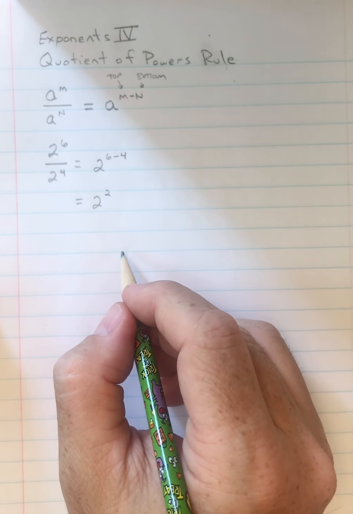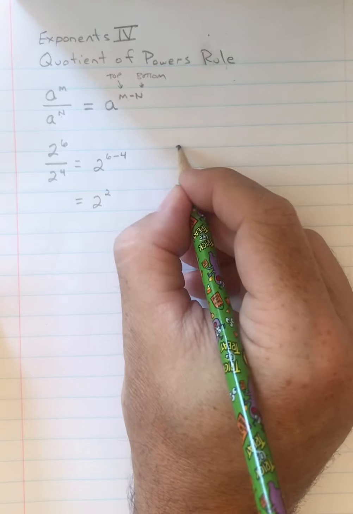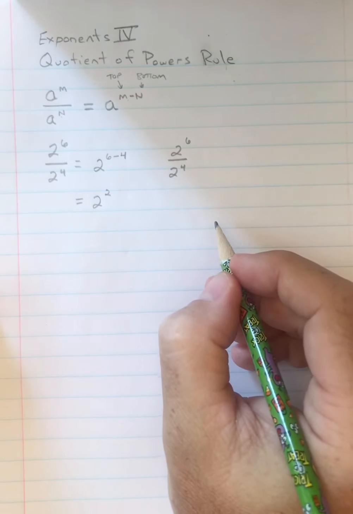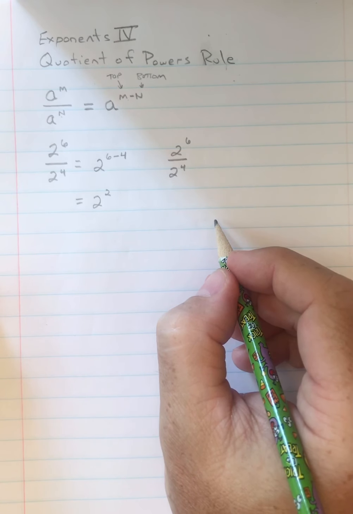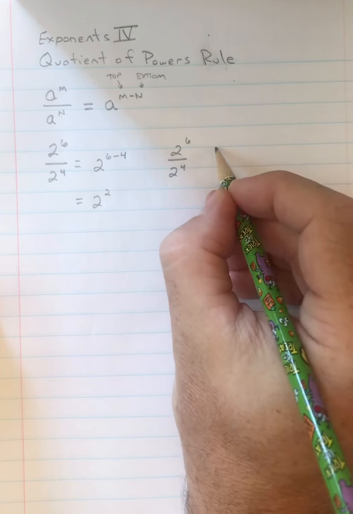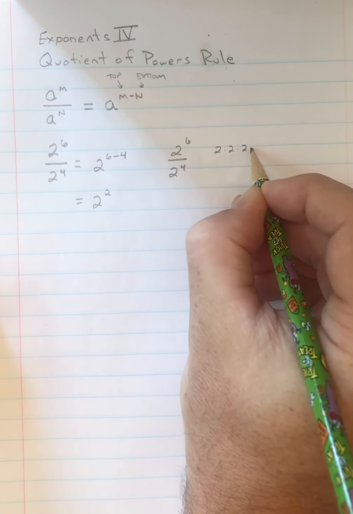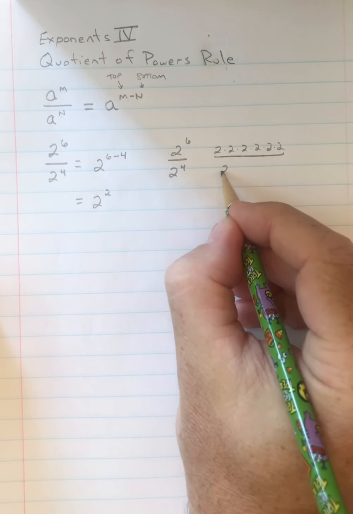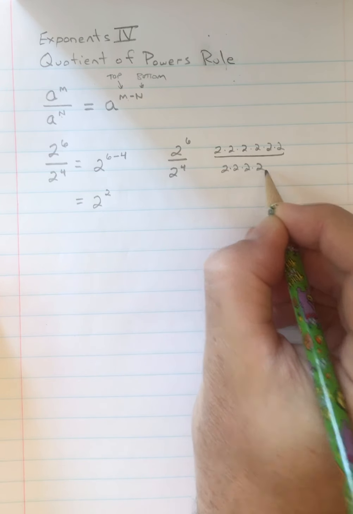Now, let's see why this makes sense. Let's start one more time with 2 to the 6th over 2 to the 4th. 2 to the 6th is 2 times 2 times 2 times 2 times 2 times 2, and 2 to the 4th is 2 times 2 times 2 times 2.